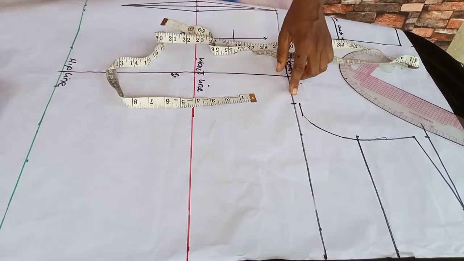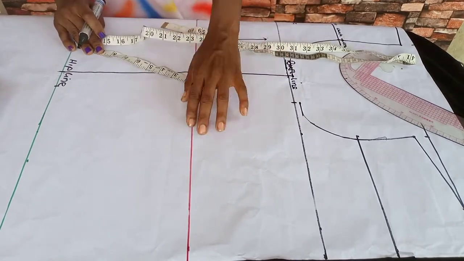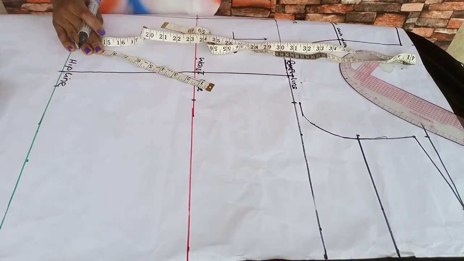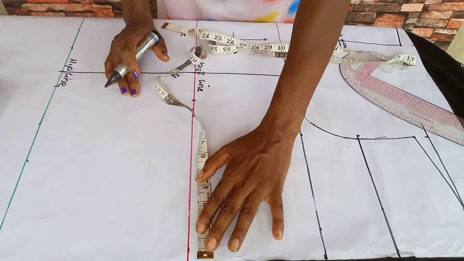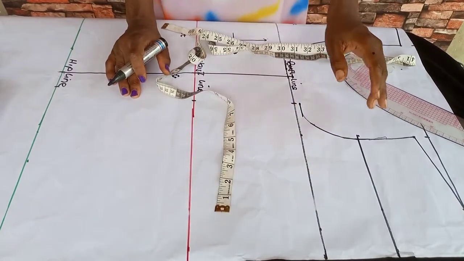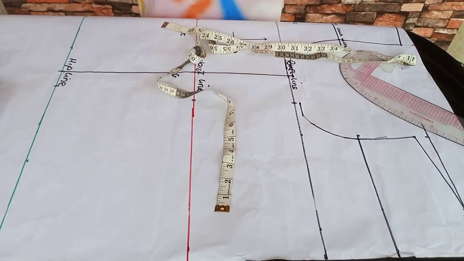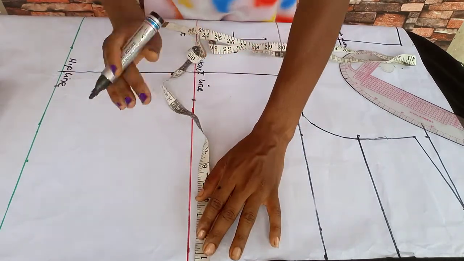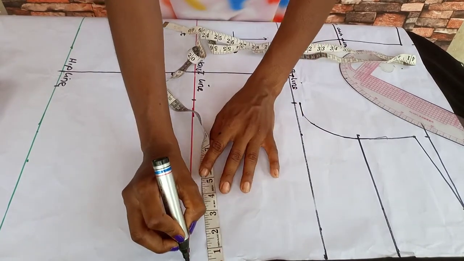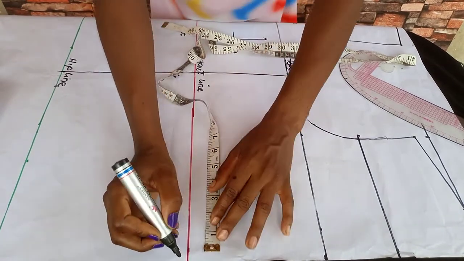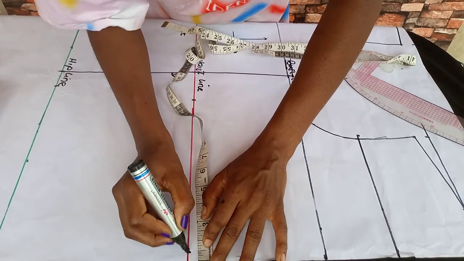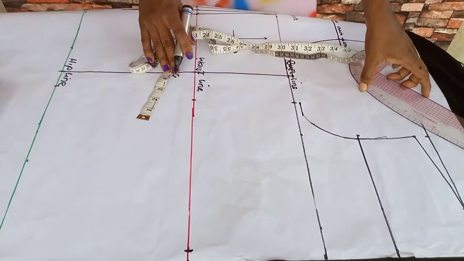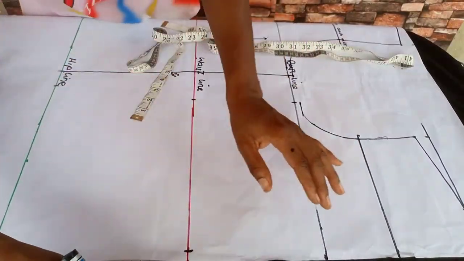Okay. But before I mark this place, I want to show you something. Listen carefully. The back is a little bit slopey. It's not straight. So, in order to have your zip lie smoothly at the back, I will come to this place, to the edge of the paper. You see the edge of the paper? I'll subtract ½ inch here.